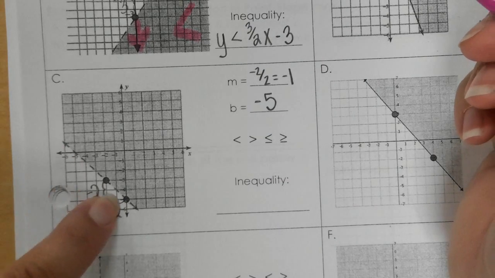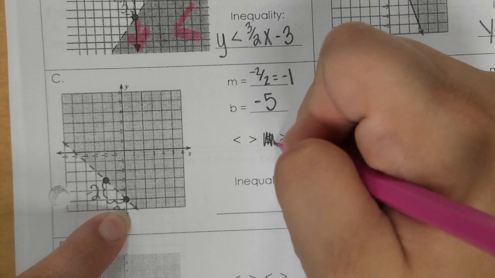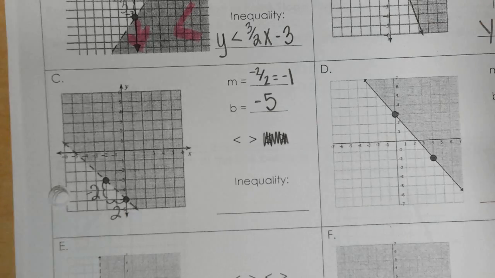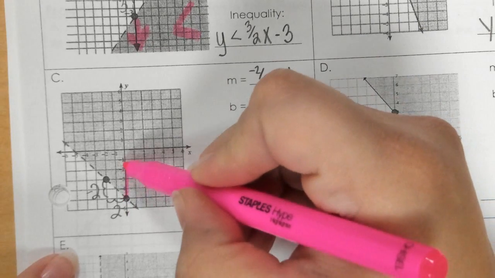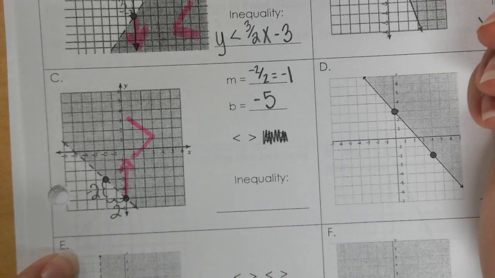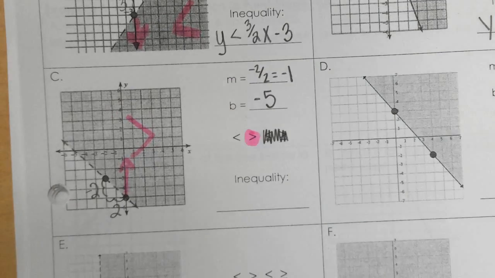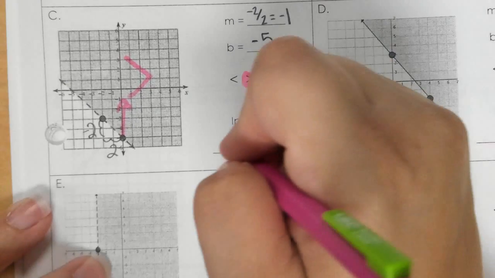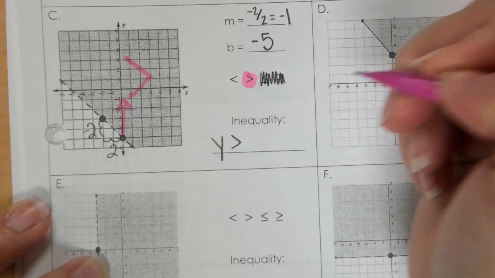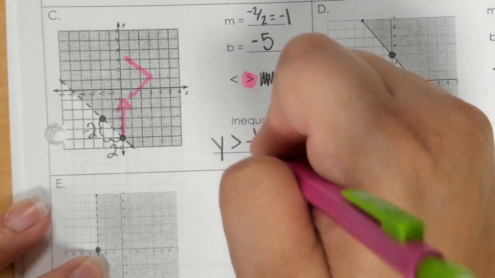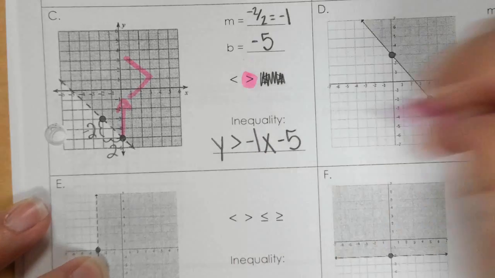It's a dashed line, so dash means we don't need these. And then my shading is above my line, which is greater. So I would have y is greater than -1x minus 5.